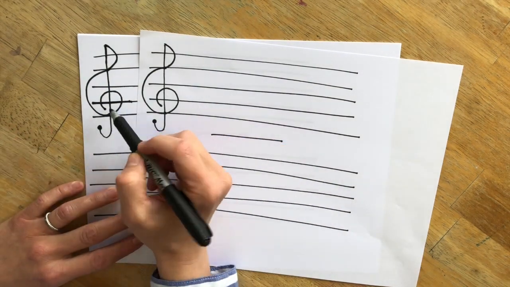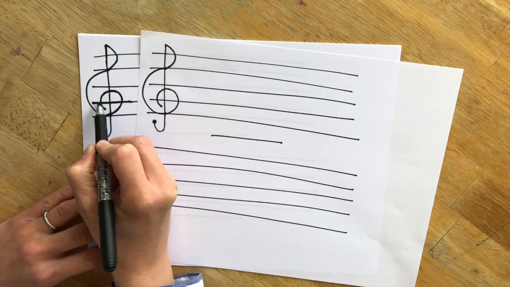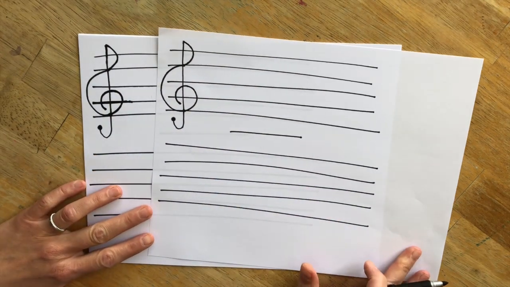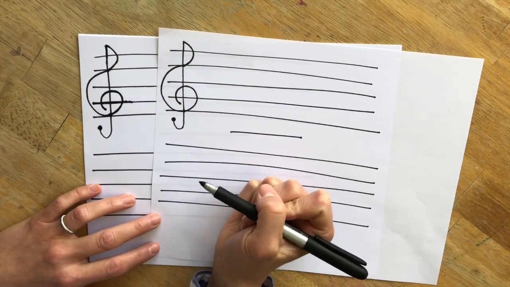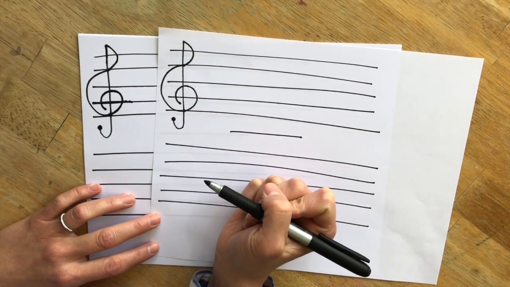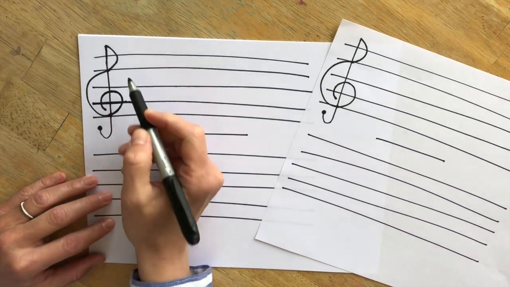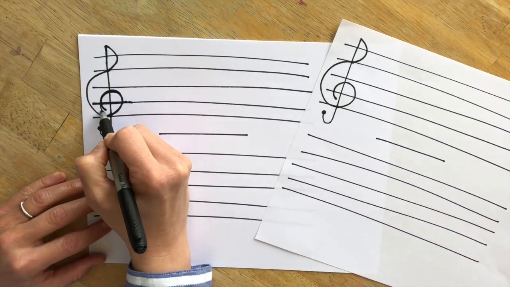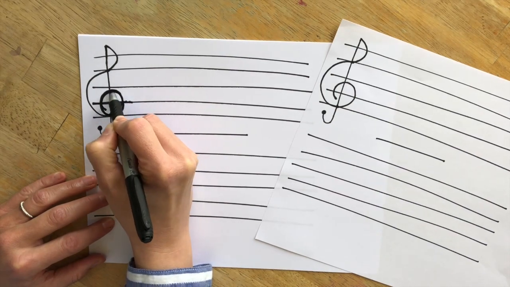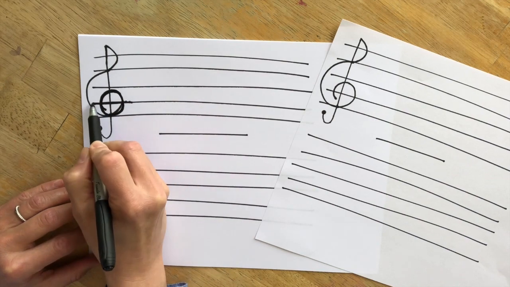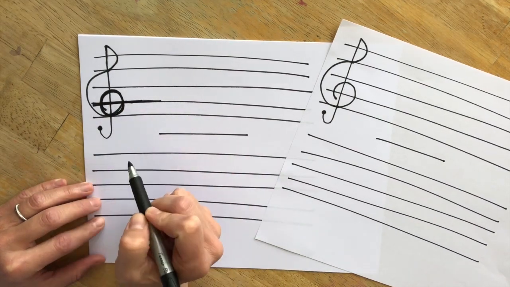Now let's talk a little bit about these clefs that I just drew. I told you that the most important part of this clef is this part right here that goes right around this line. And the reason that's the most important part is because this clef is called a G clef. It is called a G clef because it circles, if we finish that curlicue, this line, and this line is G.